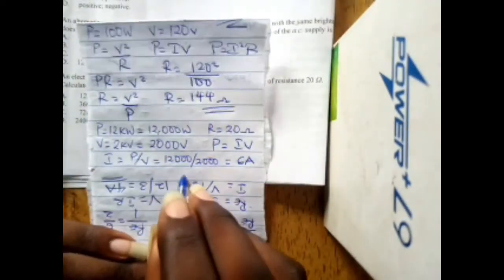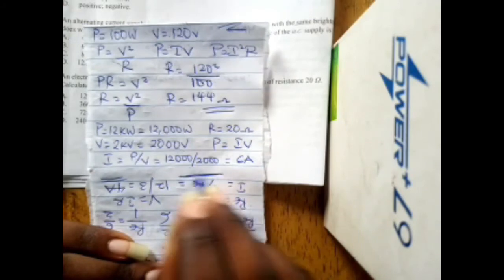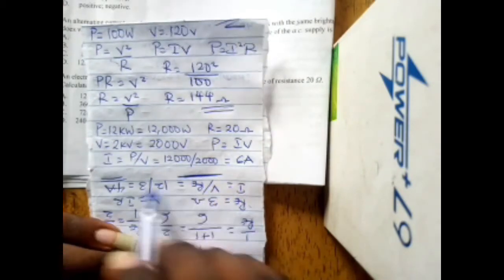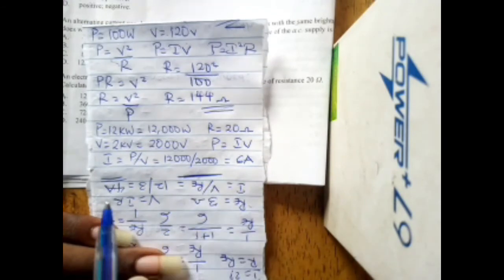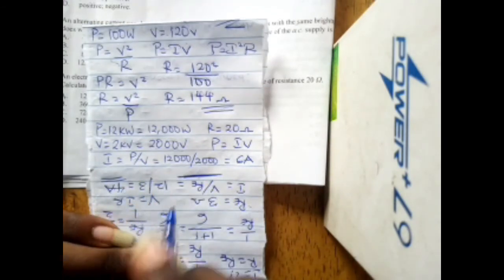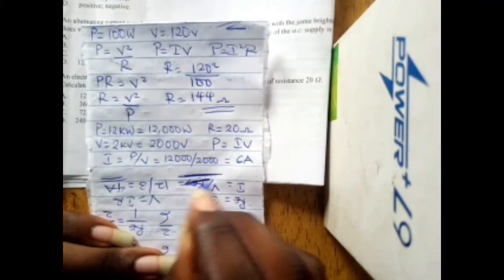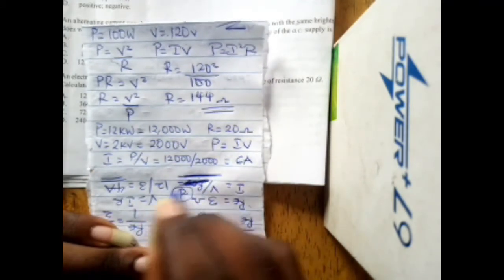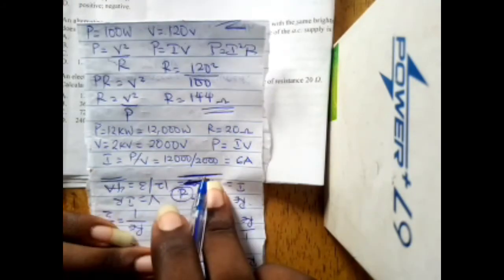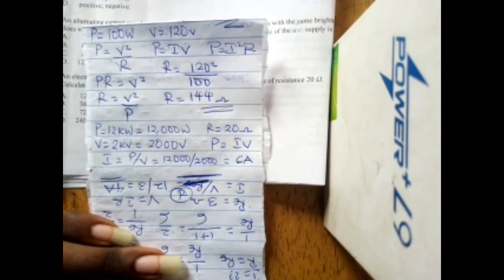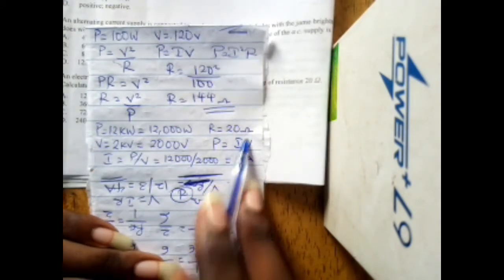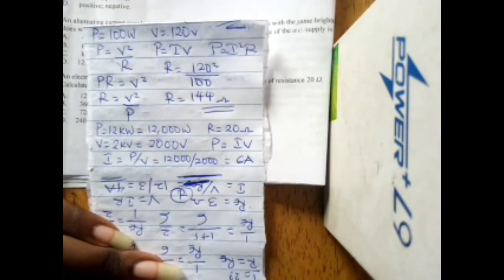Now you have a wire which transmits electricity. The power of the cable is this and the voltage is this. It has a resistance R. Now we have to find the power loss. For us to find the power loss, it means there's a resistance R which is being given to the flow of this current. So first I have to find the current flowing before I can use the resistance to calculate the power loss.